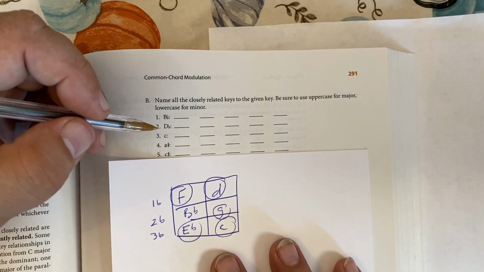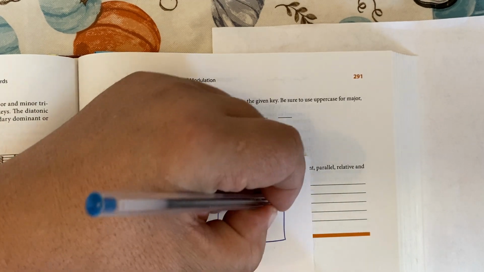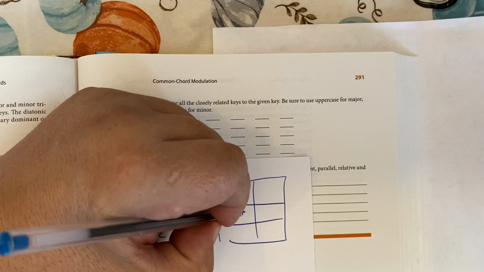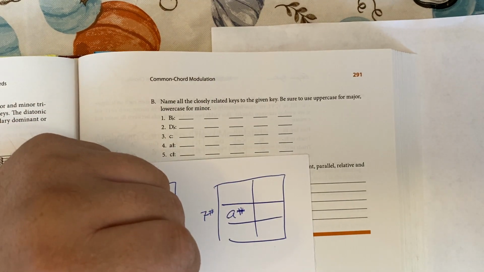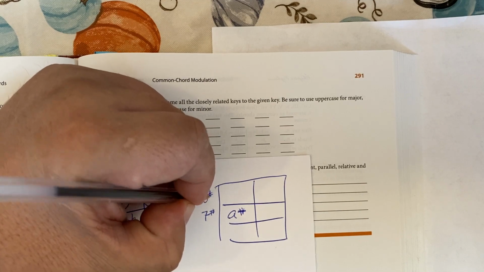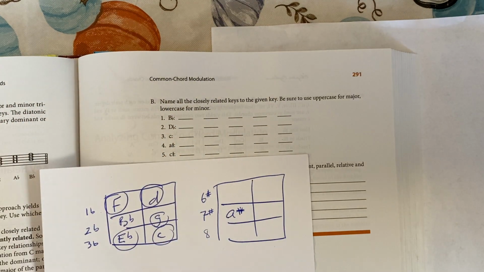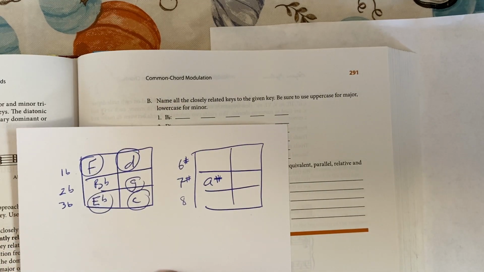I'm in A sharp minor, okay? So I'm going to make another box like this. But now, and you haven't had as much practice, we'll start with sharps. Now remember, this is 7 sharps, right? And this is 6 sharps, and this is 8 sharps. That's impossible, right? We'll talk about that in a minute. Remember, enharmonic equivalents count. They don't mean anything otherwise.